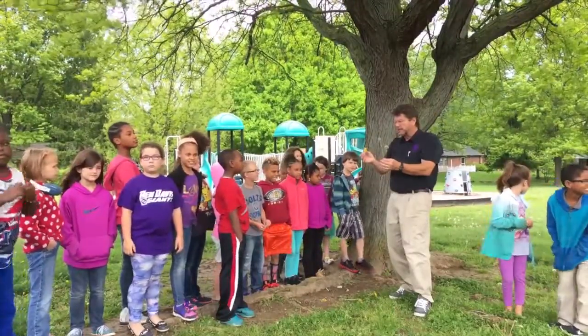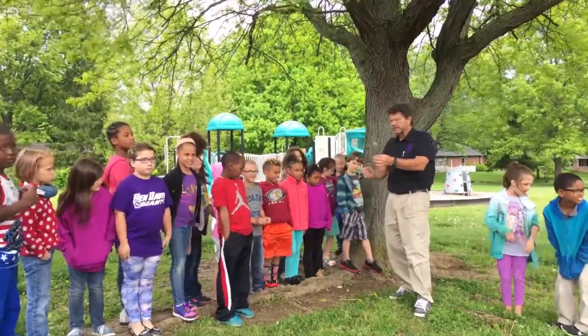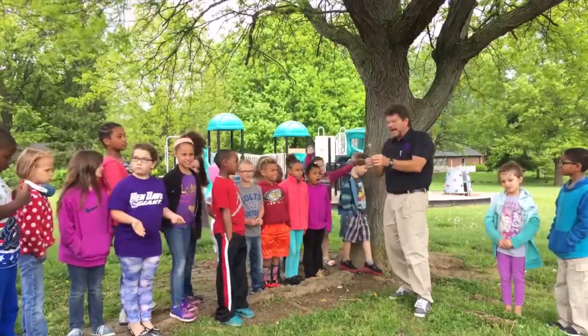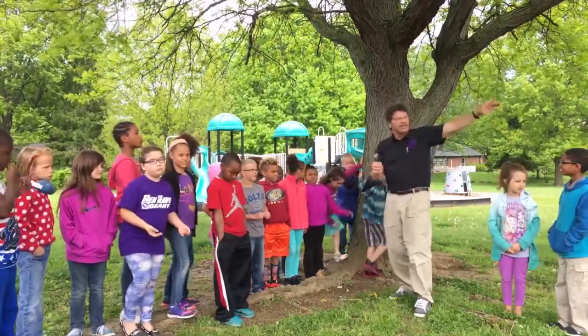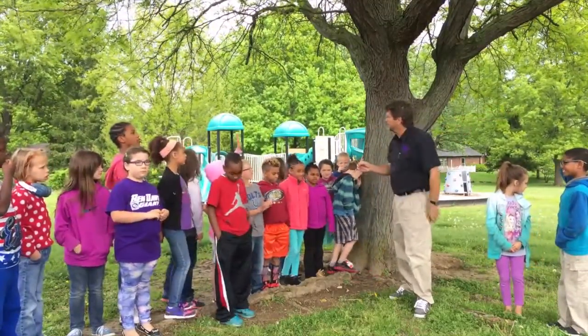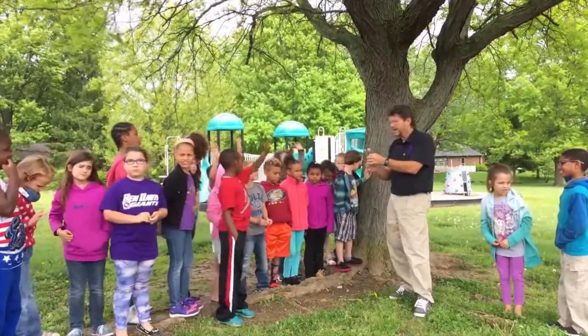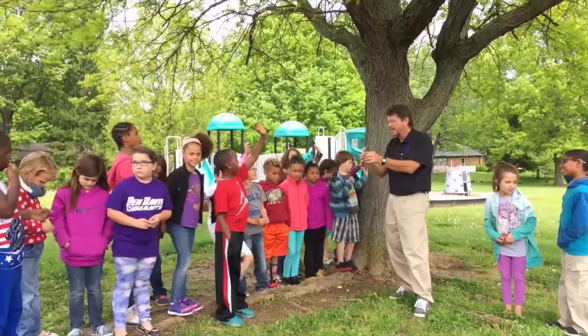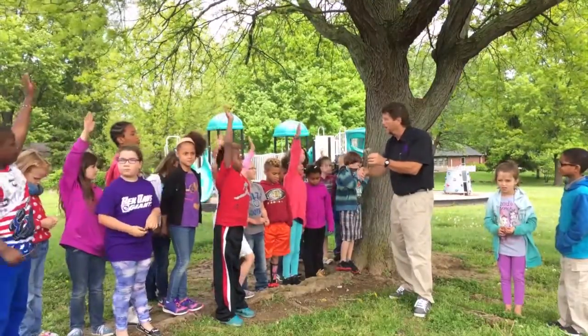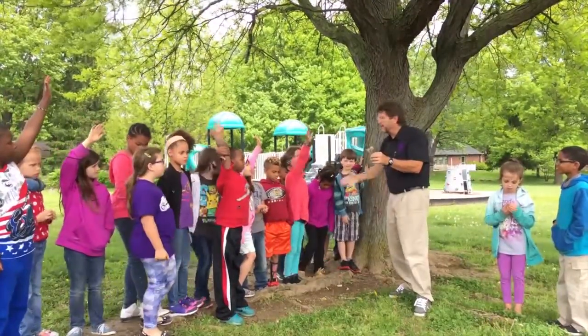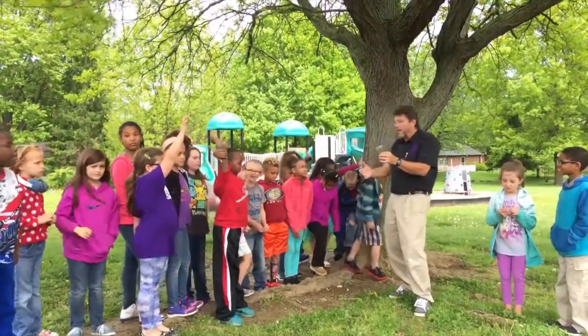So a flower turns into a seed pod. How do you think it gets all these plants to spread around? What happens? What do you think? How do they get spread around? Do they crawl? No. How do they go? The wind helps them.